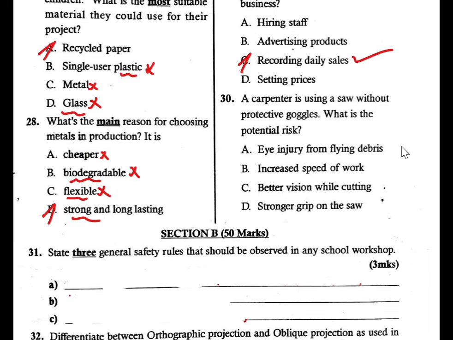Question number 30. The carpenter is using a saw without protective goggles. What is the potential risk? A, eye injury from flying debris. B, increased speed of work. C, better vision while cutting. D, stronger grip to the saw.